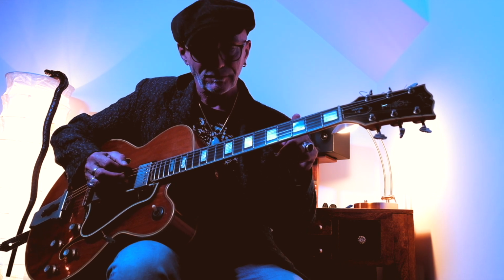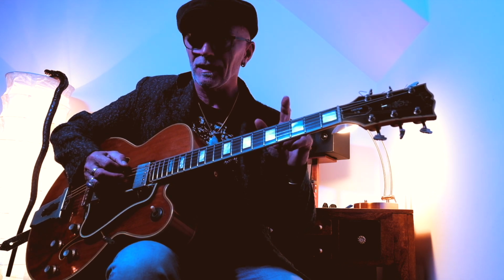Then D7. And for G7 I played, it's a 4-note chord now. A G7 or a G7 B9, and I took just an A flat into this 4-note chord. You see, I play G7 but with an A flat.